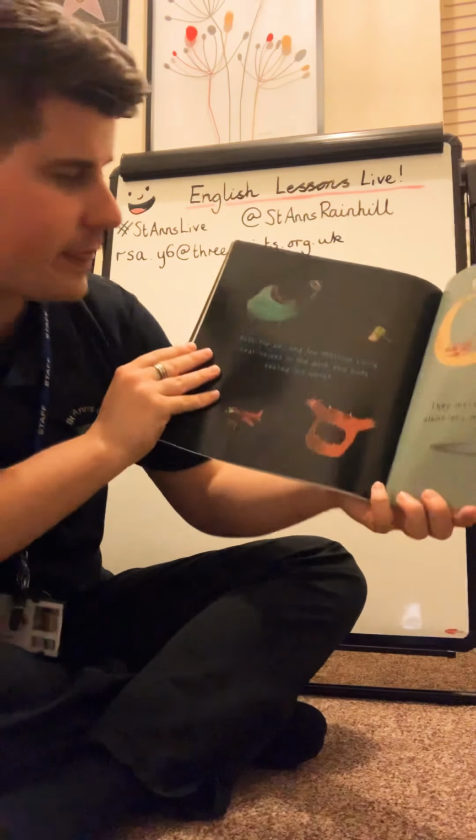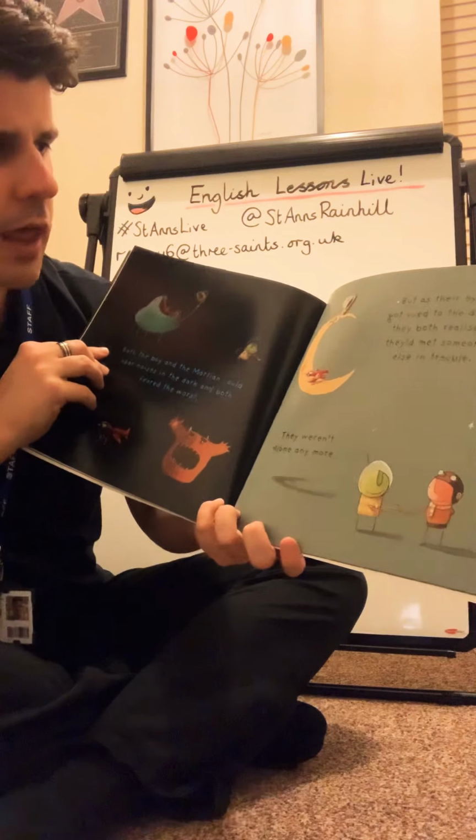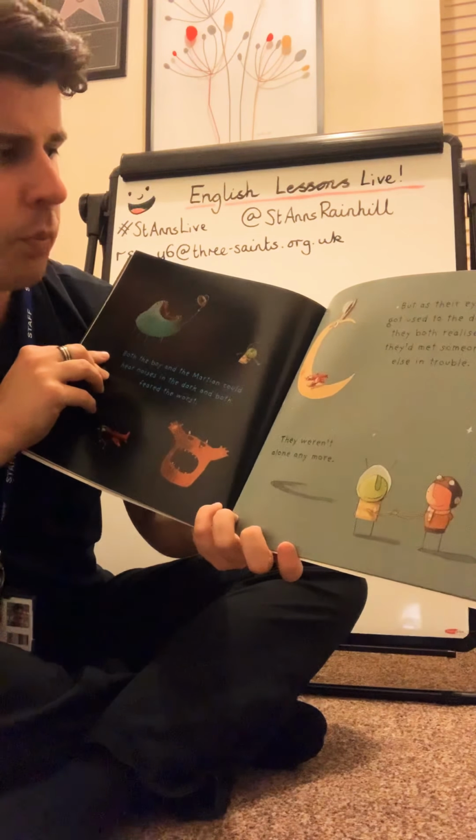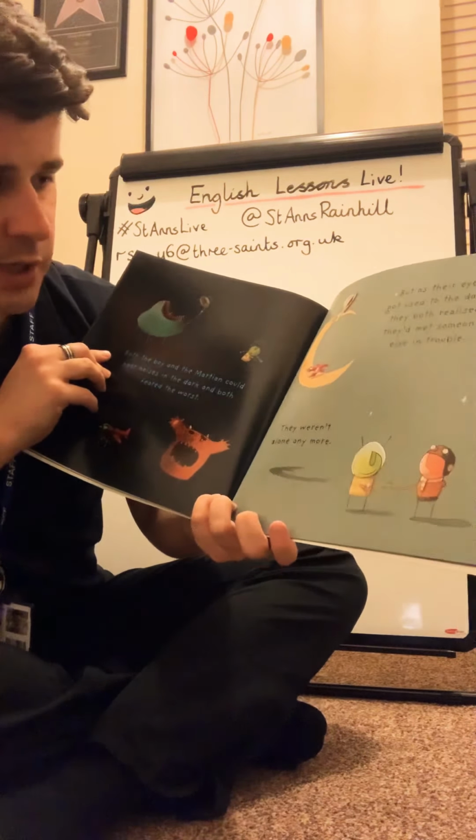Both the boy and the Martian could hear noises in the dark, and both feared the worst. So the boy thinks it might be a monster, and the Martian might think it's a monster. But as their eyes got used to the dark, they both realised they'd met someone else in trouble. They weren't alone anymore. So they found out they're both stuck, but at least now they've got some company. At least now they're not completely by themselves.